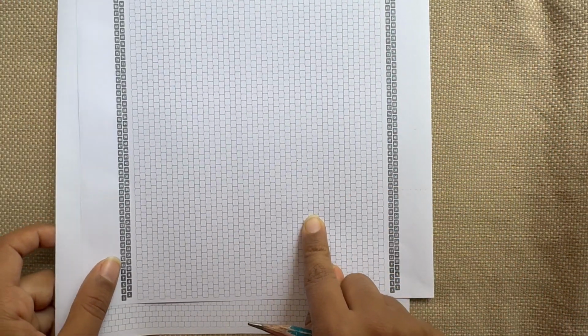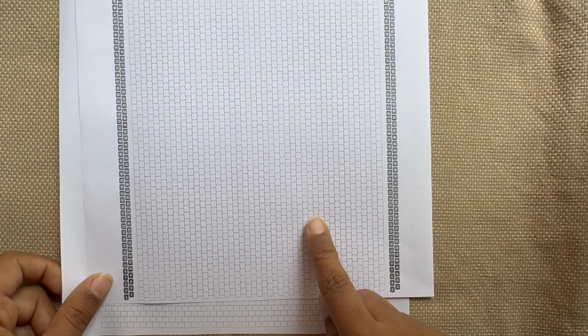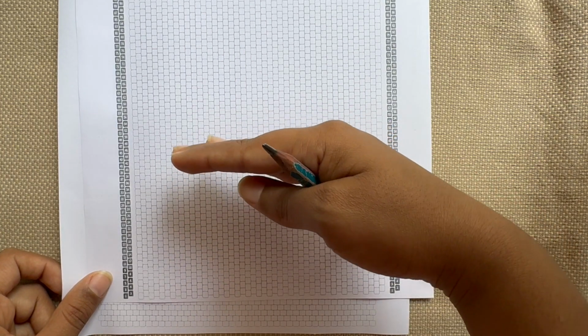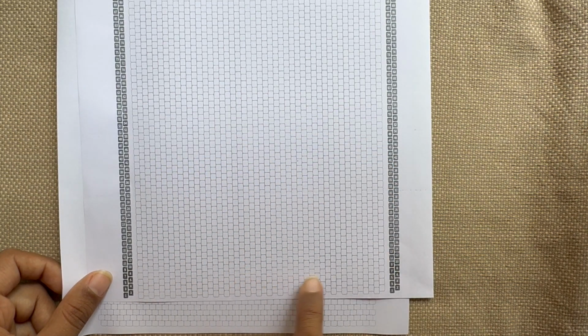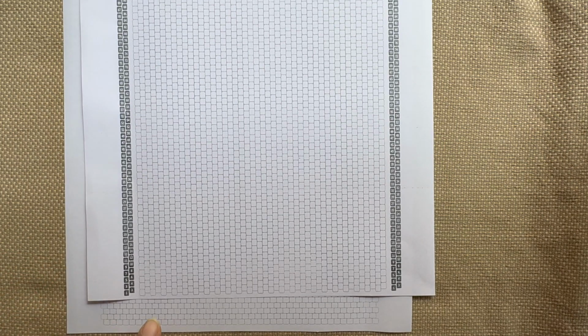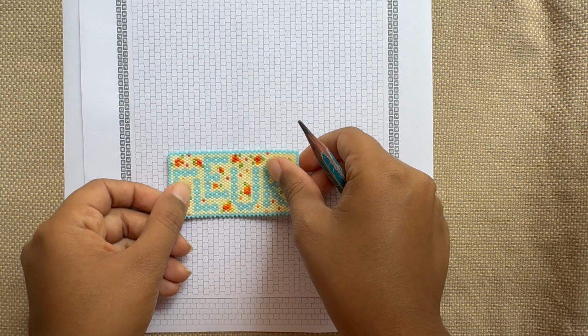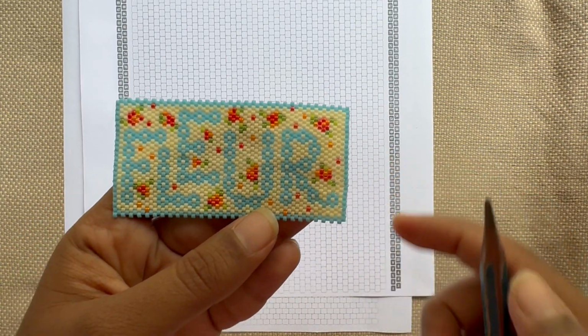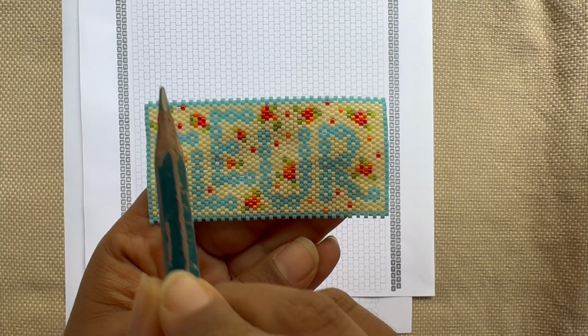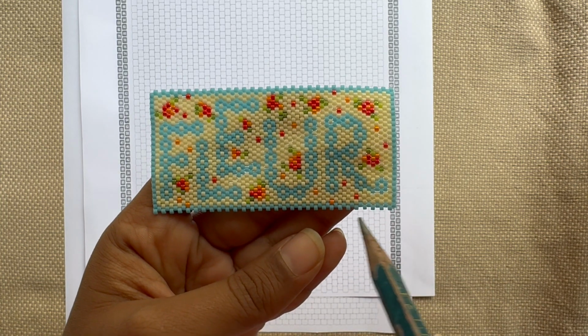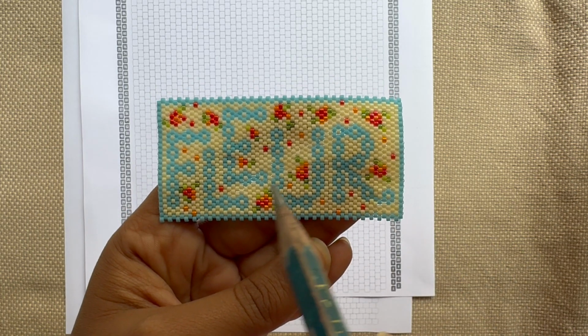the peyote stitch graph to create words from bottom to top. So you would be beading from the bottom to the top of the word, going this way as you bead. And so your jagged edges would be at the bottom and the top of the word. For example, this one. As you can see, the jagged edge on fleur is at the bottom and at the top, and I have beaded in this direction.